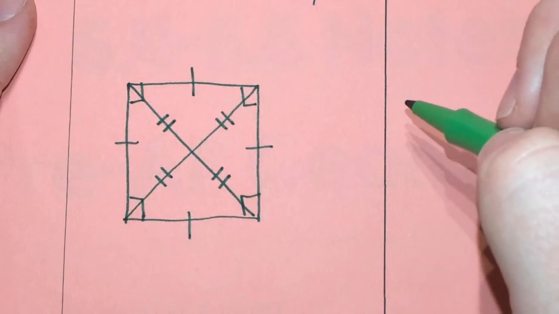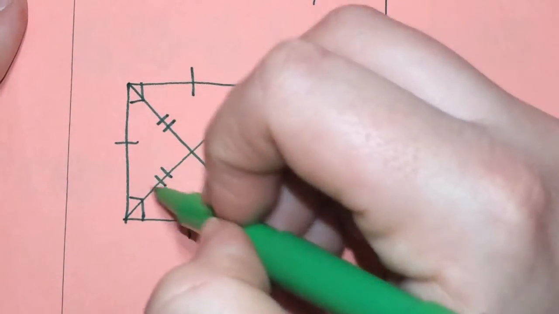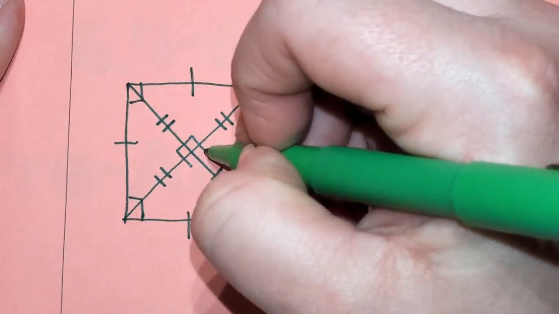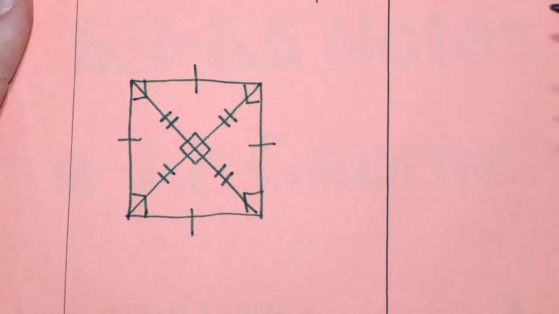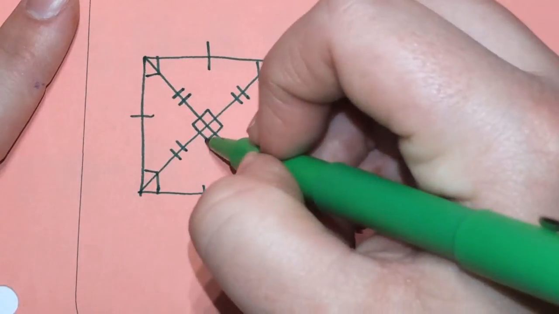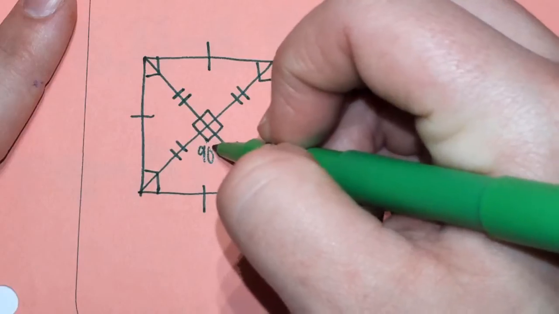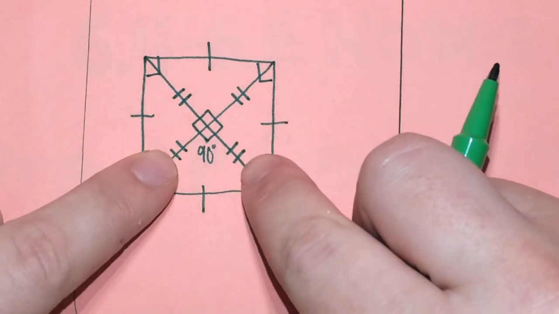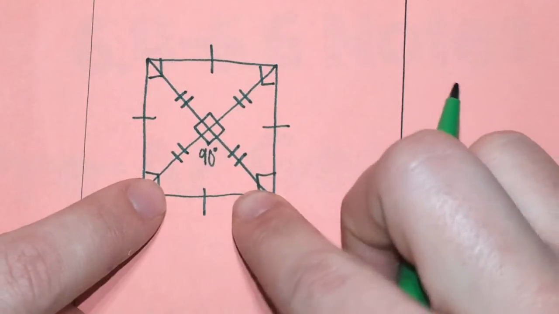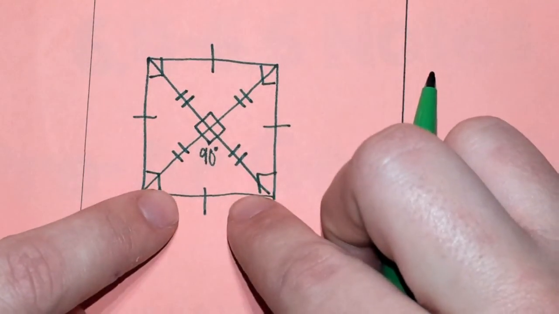I'm getting there, dude. Okay, so all the diagonals are the same, and yes, all of these are also right angles. With that being said, if this is 90 degrees, and these two are both the same, it's an isosceles triangle. That means that both of these angles have to be the same, right?